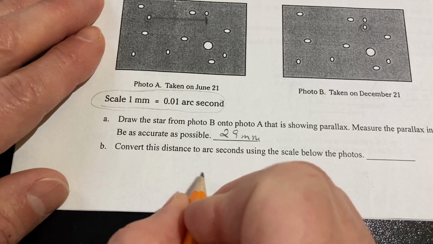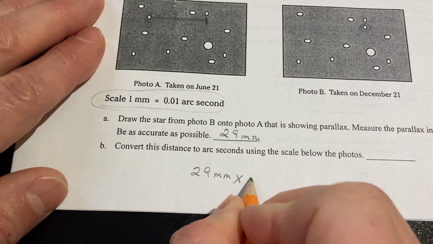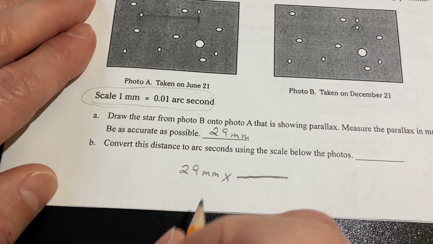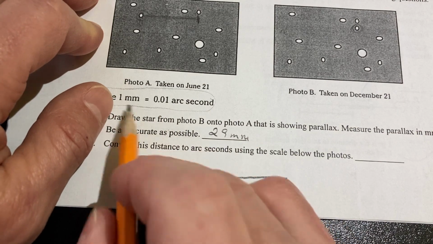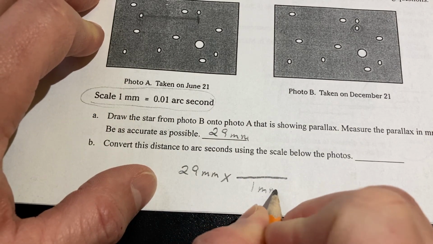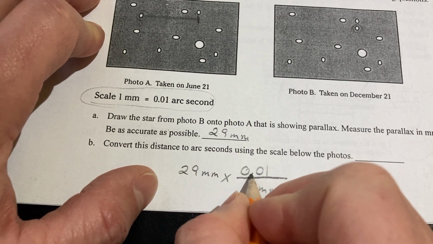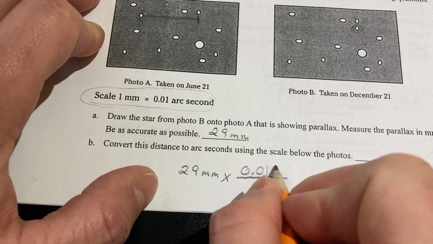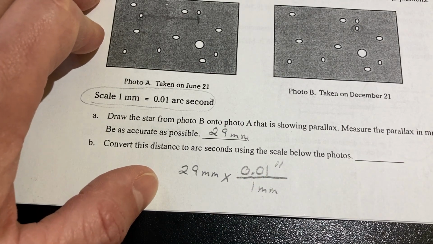I have 29 millimeters times, in a line, just like we do dimensional analysis in chemistry. My units are arc seconds per millimeter. I want millimeters on the bottom: 1 millimeter to 0.01, don't forget the 0, arc seconds. That's the symbol for arc seconds. Okay?